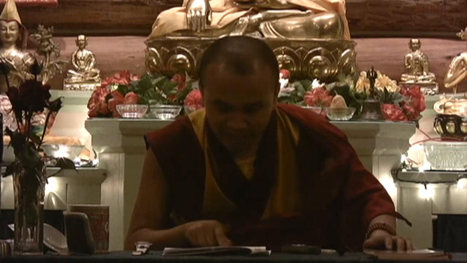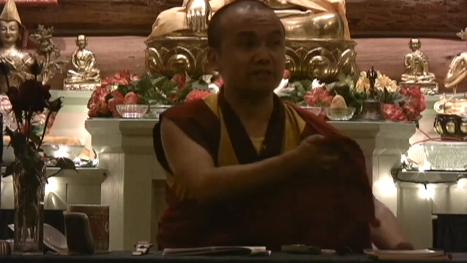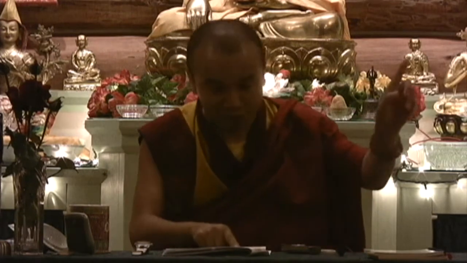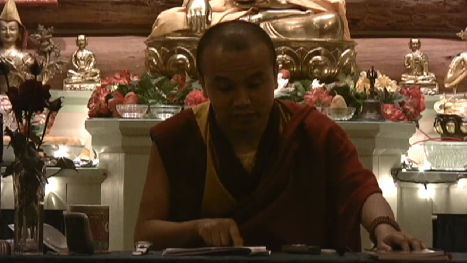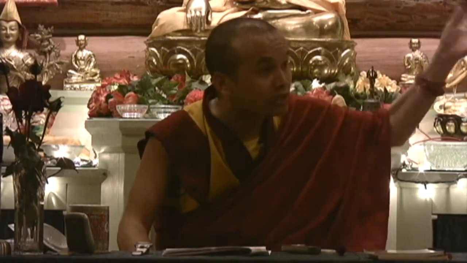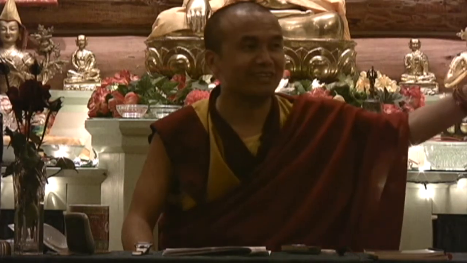And then, what is next? And who asserts external objects? If you're asked, is the construction going on in your mind or outside? You say outside. This means you are still closer to a Vaibhashika, because they assert external objects. And is this something illusion-like or something real, truly existent? If you say truly existent, you become even closer.